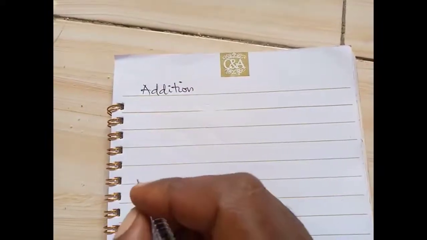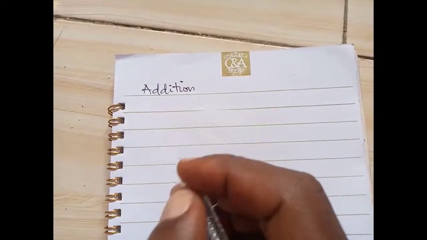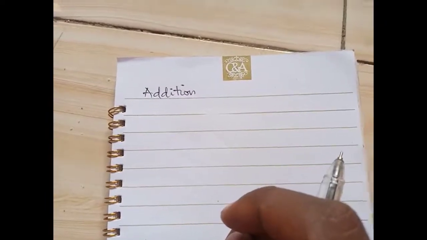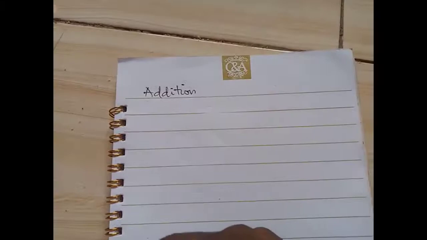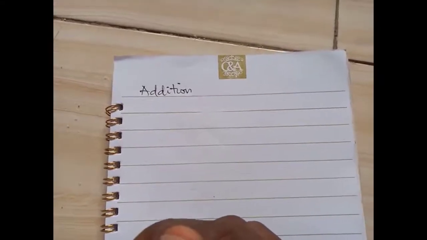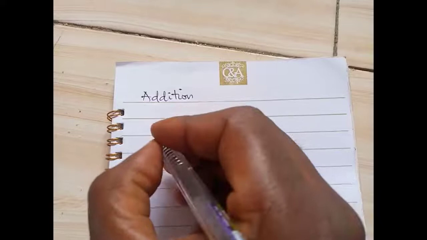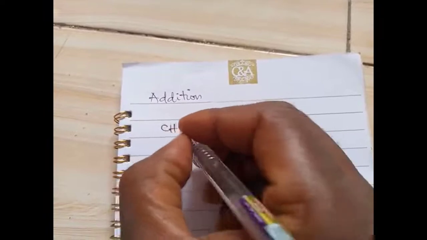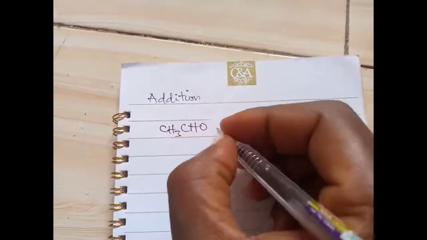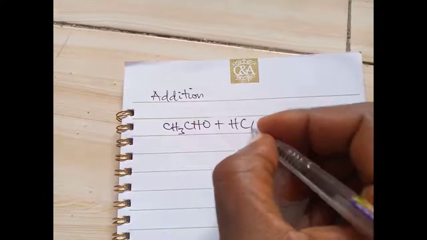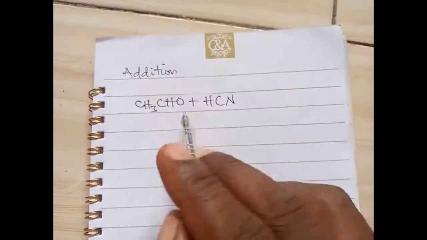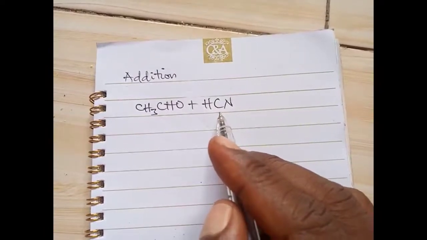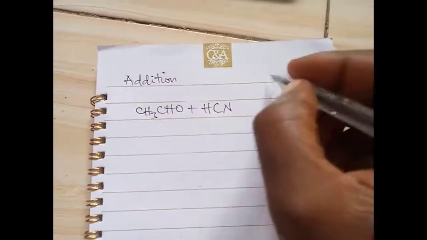Now, in character, addition could be electrophilic, it could be nucleophilic, it could even be a free radical. It is dependent on the type of species that initiates the process. So, if, for example, we have ethanal or acetaldehyde, and we react it with hydrogen cyanide. Another name for hydrogen cyanide is formonitrile.